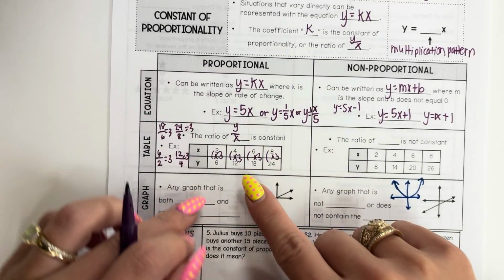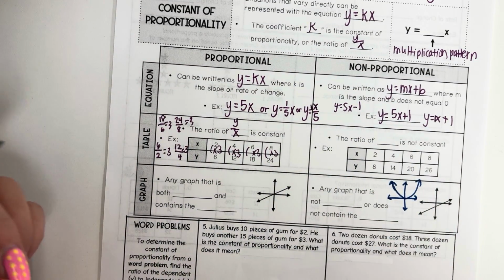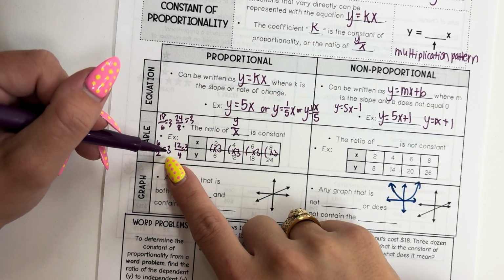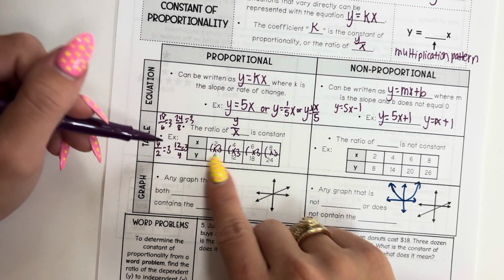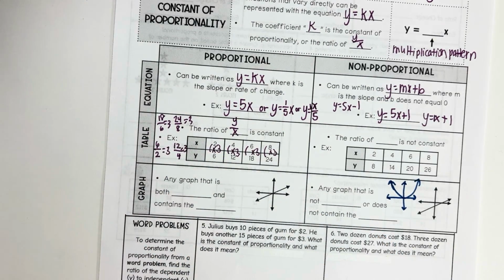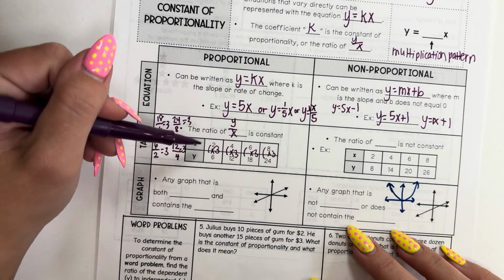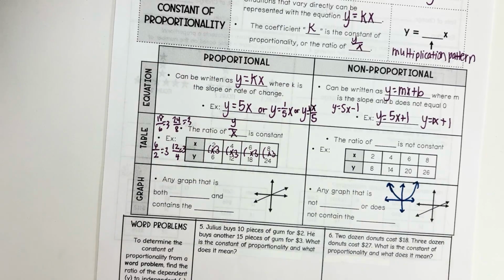So it's a constant pattern. It's a constant ratio. That means it's proportional. And again, I just want you to notice that ratio of y over x is 3. That's your multiplication pattern. Okay, so everything kind of ties together. I know it's very wordy, but it's really not as complicated as it seems. It's really just looking at a pattern. Does it have the same pattern?